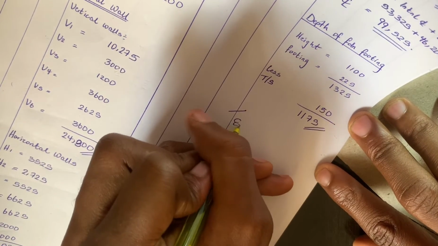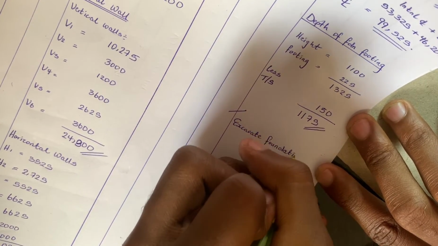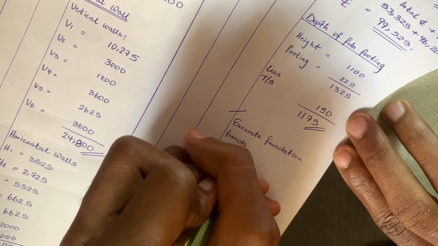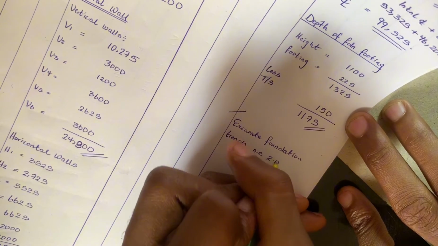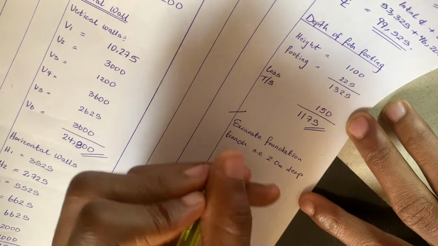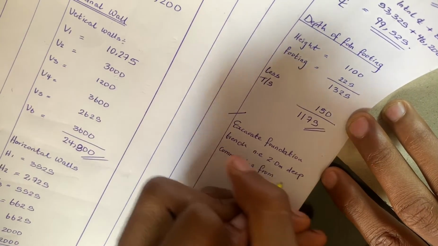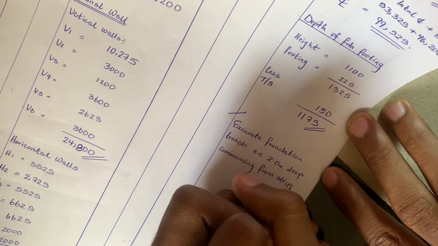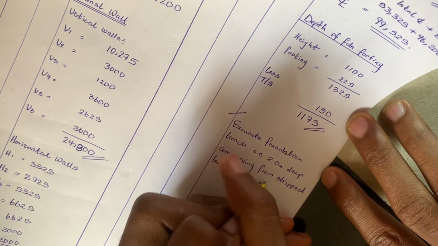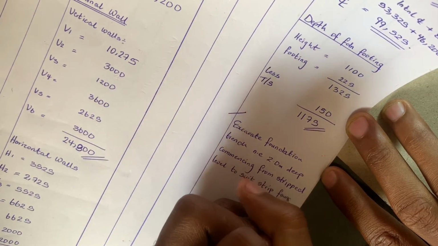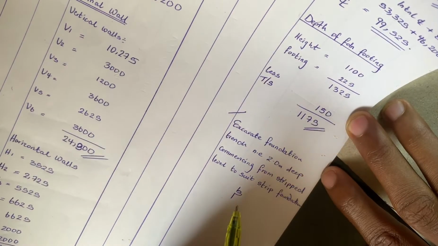So we'll say excavate foundation trench not exceeding 2 meters deep, commencing from stripped level to suit strip foundation. Then we do what we call handing on.